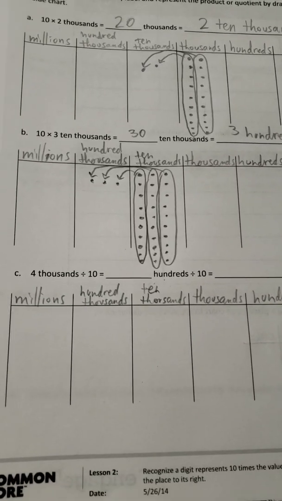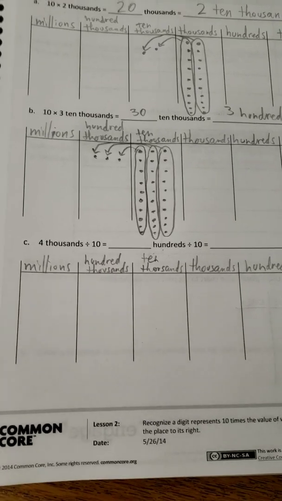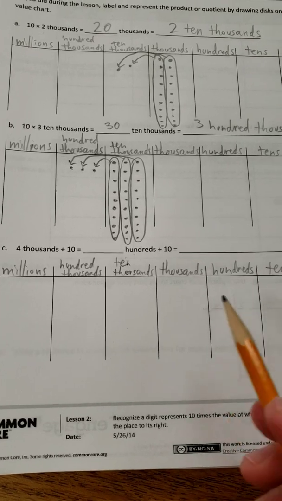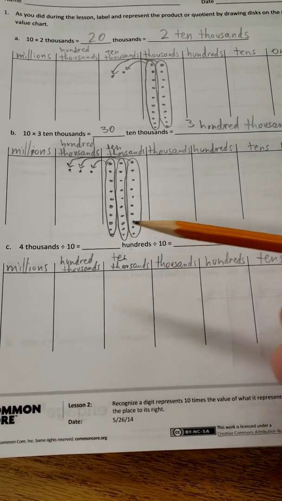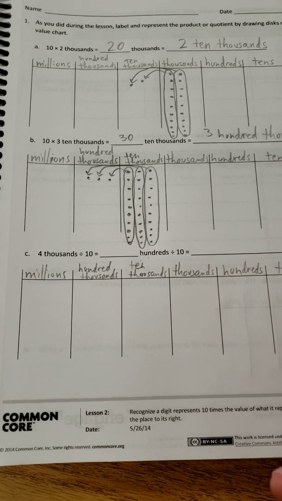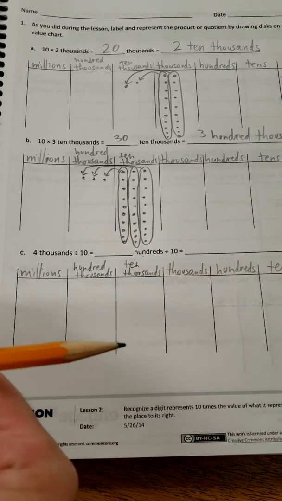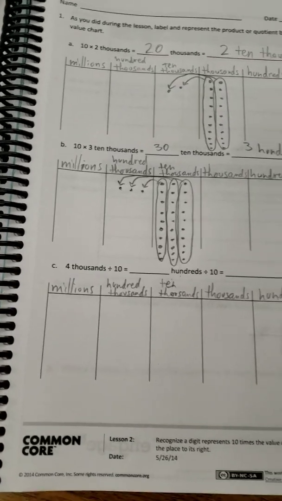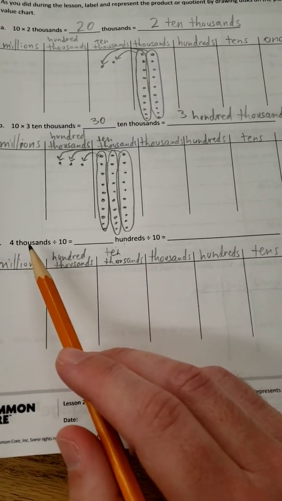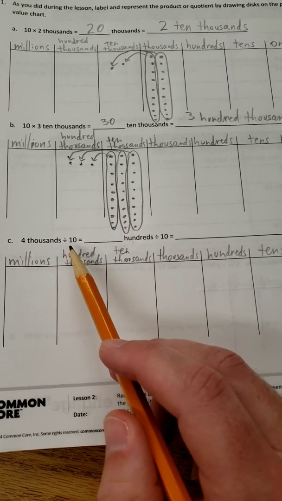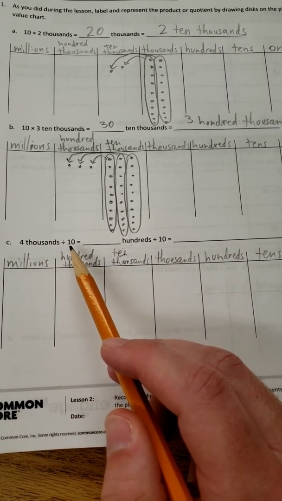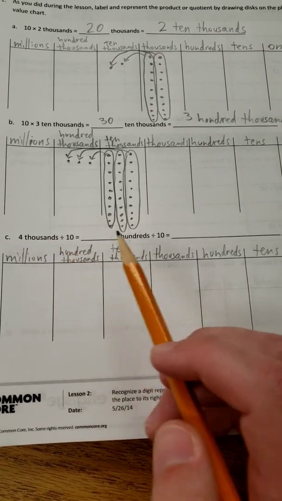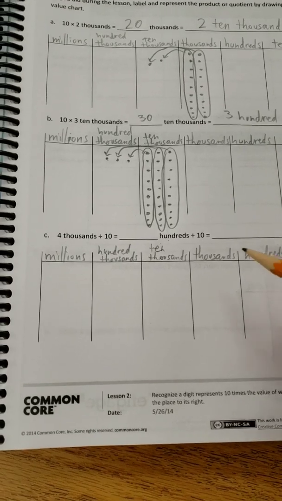Okay, now the first two we were multiplying. This one in here, C, we are dividing. So it's going to be a little bit different. When we multiply by 10, we move to the left up the place value chart. When we're dividing by 10, we're moving to the right down the place value chart. Okay. So basically we're taking this 4,000 and we're splitting it up into 10 groups. Now you can't split 4 into 10.